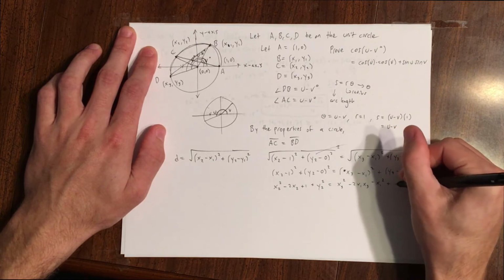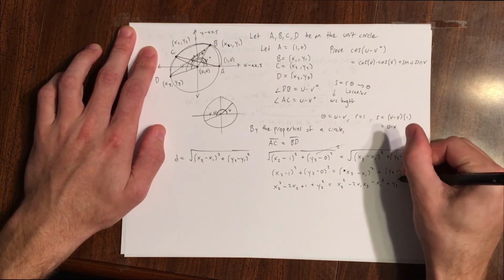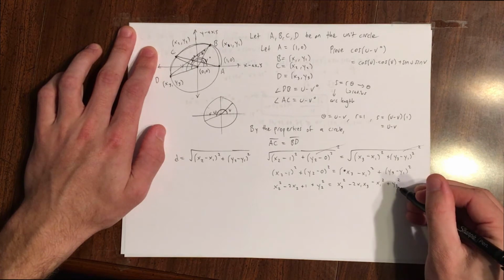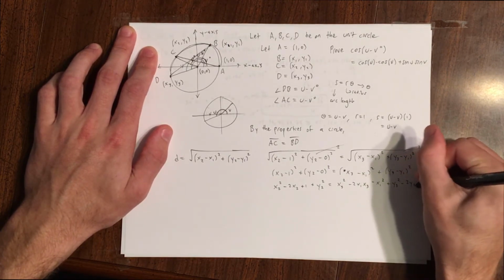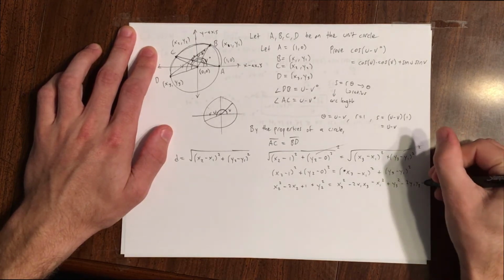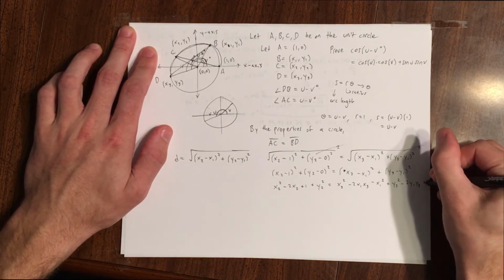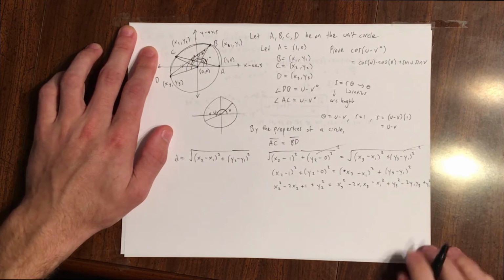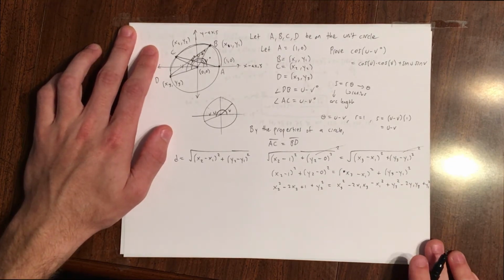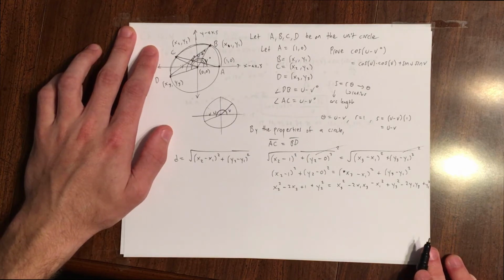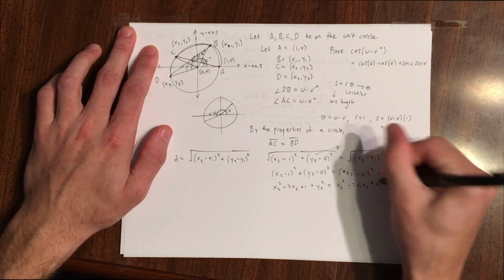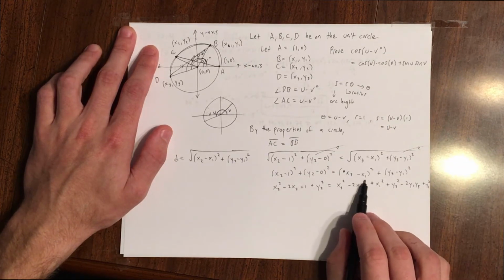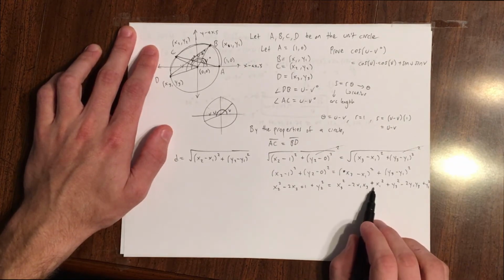And the y's will look similar. We'll have a y subscript of 3, y3 squared minus 2y1 y3 plus y1 squared. Okay. Well, what can we simplify here? Oops, I did this wrong. This should be a plus sign here, right? Because minus x1 times minus x1 is positive x1 squared.